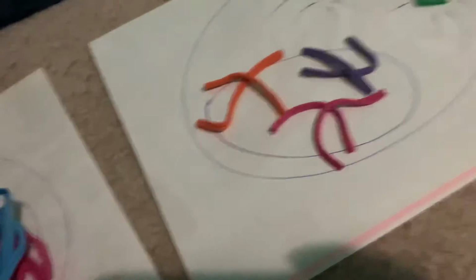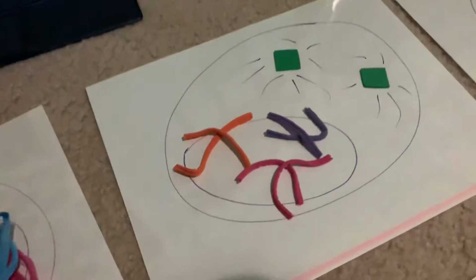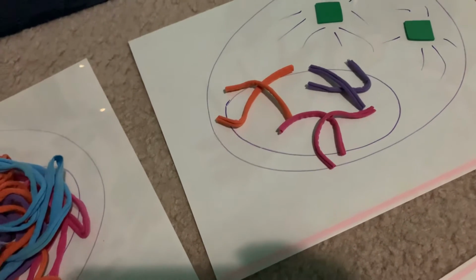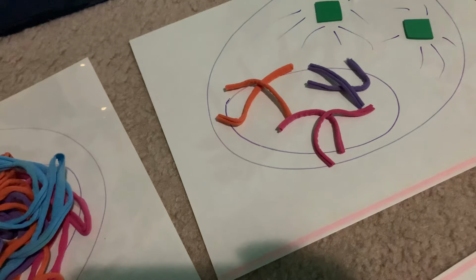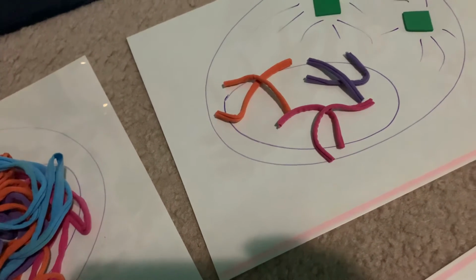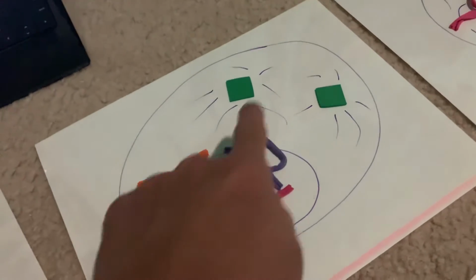Prophase is right here. It's when chromatin condenses into chromosomes and the nucleus begins to disappear. Bipolar spindles begin to develop, which are right there.